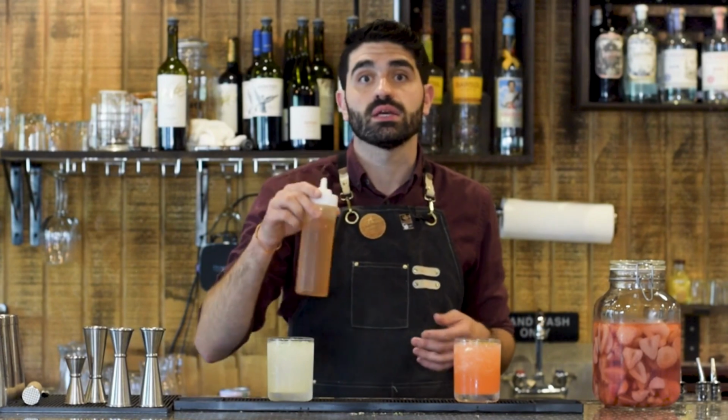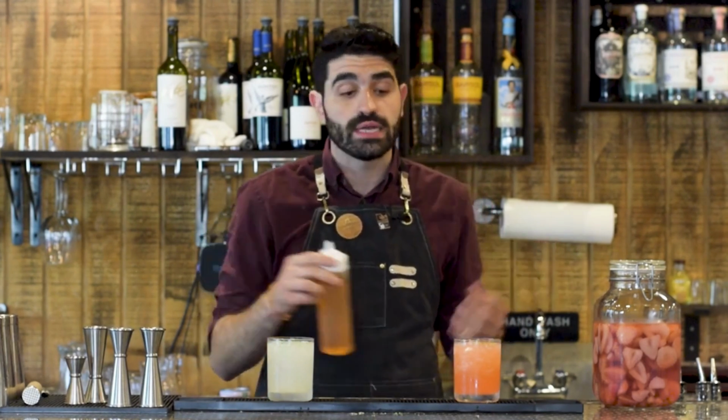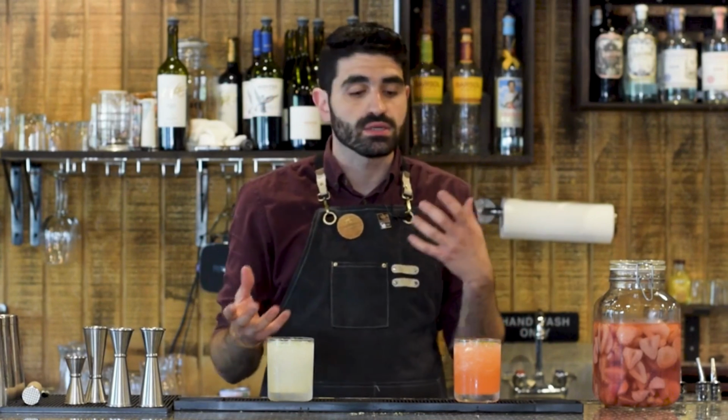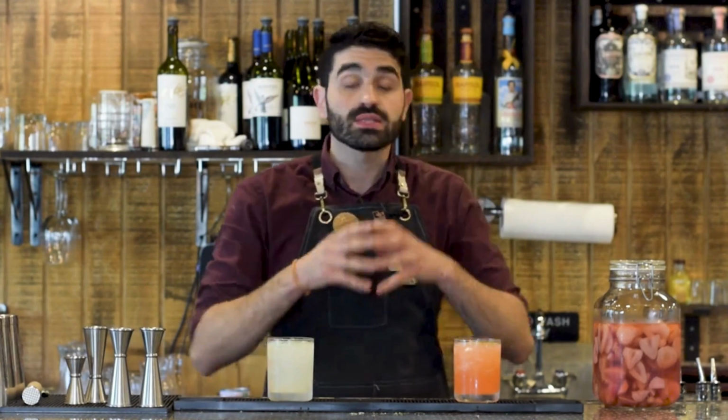I have an infused habanero agave that I use in a cocktail that's my version of a spicy margarita. So you don't always have to try and reinvent the wheel in creating new cocktails. You can dress them up with slight tweaks here and there, and you get a really awesome effect.